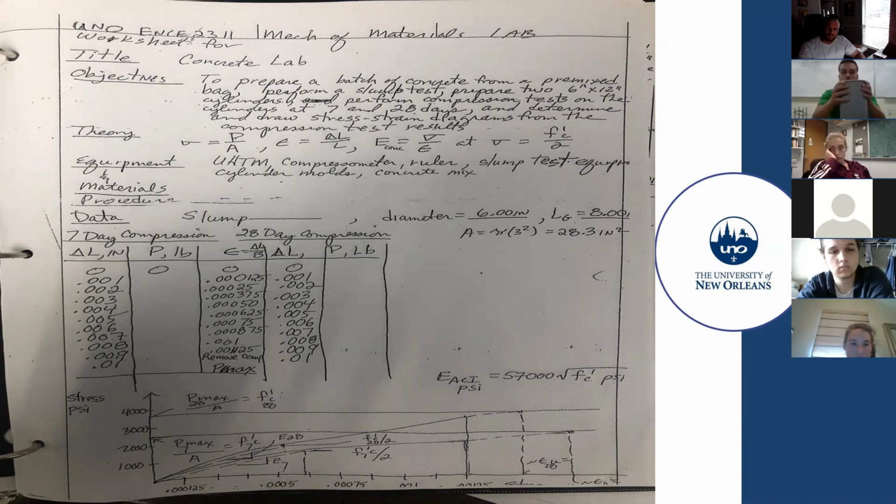This one, this is 12 inch by 6 inch, right? And again, if I know this cross section, if I know the diameter, I can calculate the cross sectional area. I need the cross sectional area to calculate the stress, like you did in the tensile test.